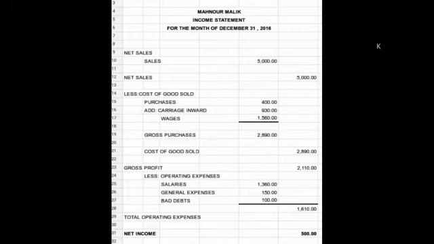So we have our net sales of 5,000, and less the cost of goods sold. We have our purchases of 400. Then we just add our carriage inward and wages. So we have our 930 in carriage inward and 1,560 in wages. So our total gross purchases is 2,890. Then our total cost of goods sold is 2,890. So less to our net sales of 5,000. So we have our gross profit of 2,110.